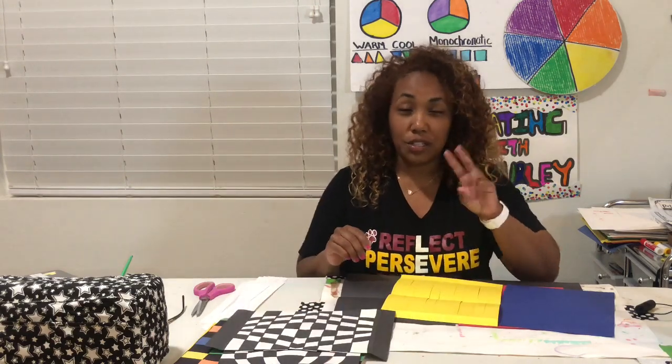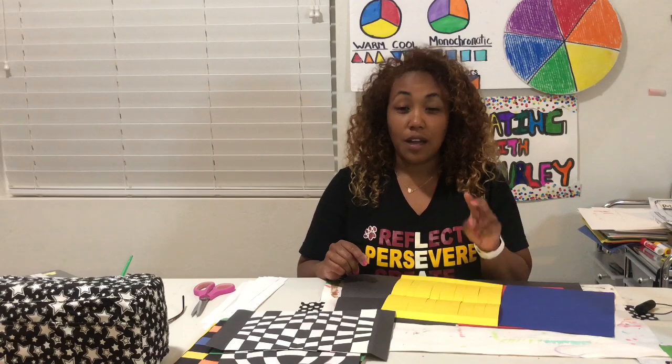So you're going to need two materials. You're going to need your two choice of color of contrast paper and a pair of scissors.